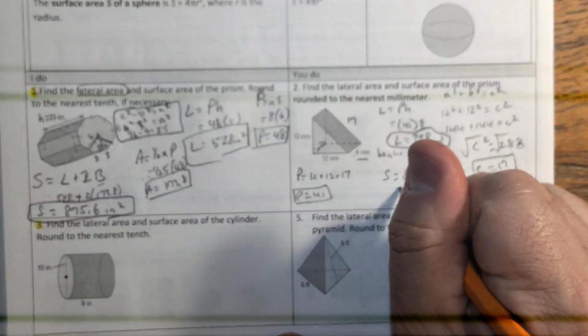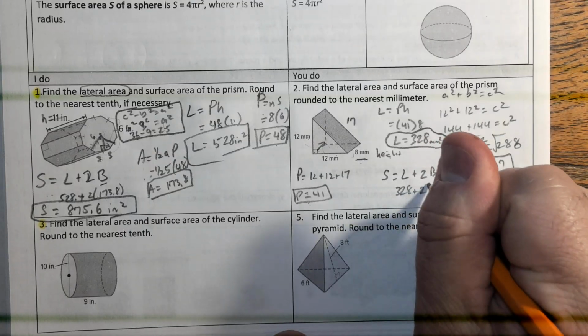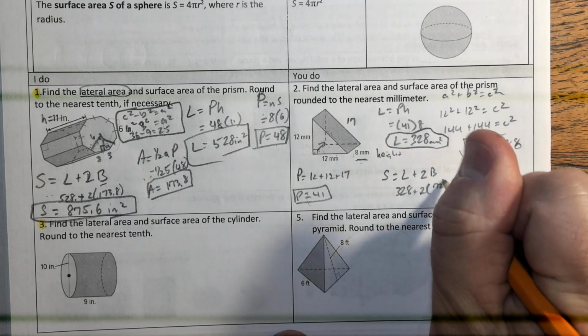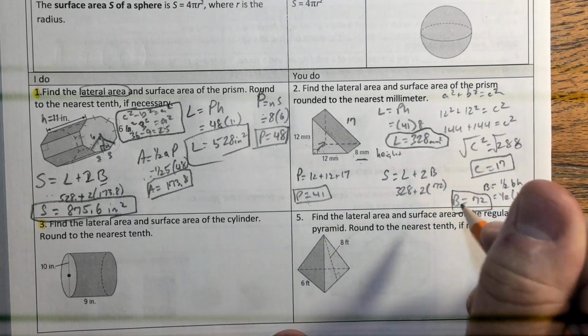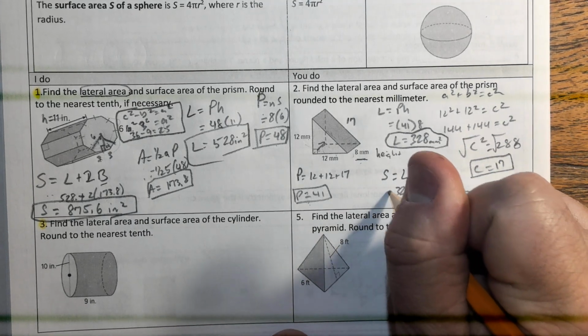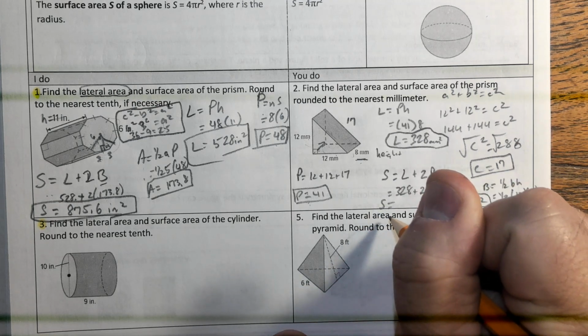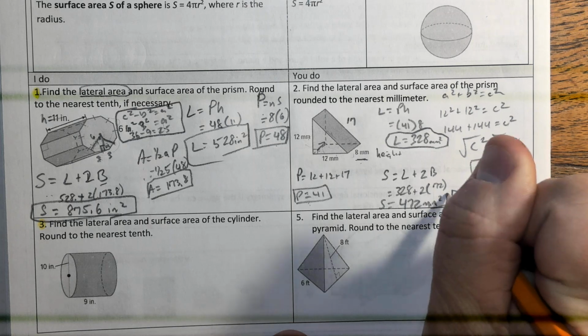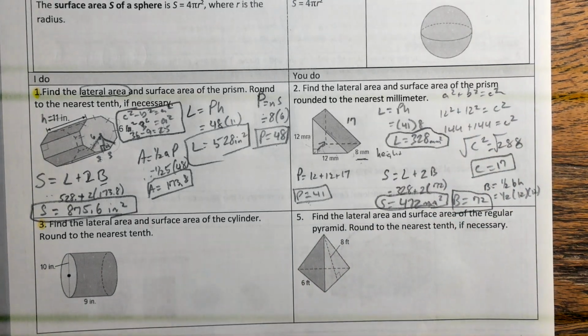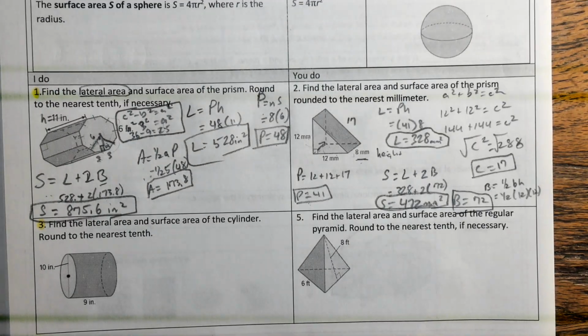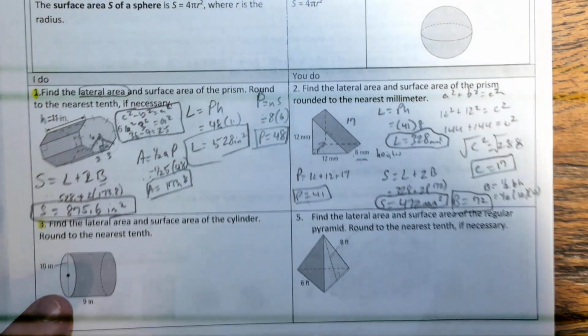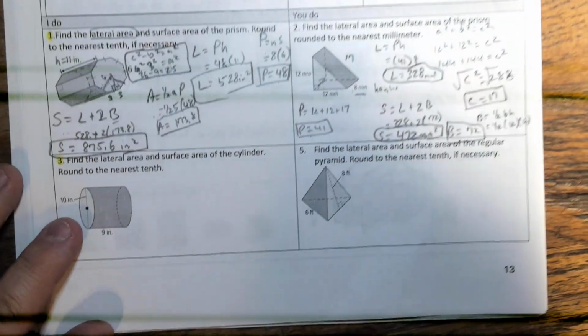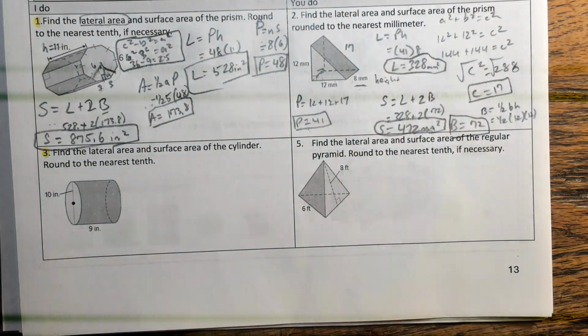So your L was 328. Then it's 2 times 72. 2 times 72 is 144 plus 328. Add those together, and you have 472 millimeters squared. That covers top, bottom, and all the way around. Okay, let me just move this just a little. Okay, number 3.